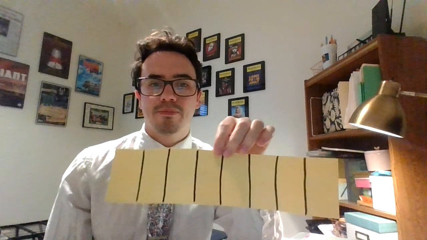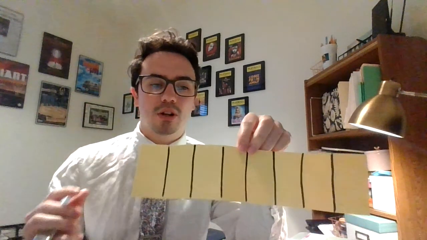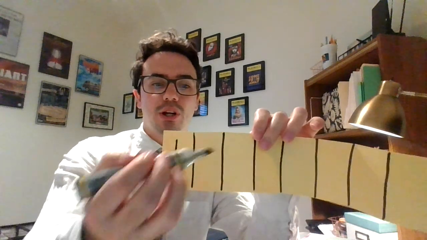It should look like that. Once you've had your lines marked on there, I want you to go ahead and write the fraction 1/8 on each one. So it should look like that. And you're going to do it for each box, 1/8. Great, so now I have this.